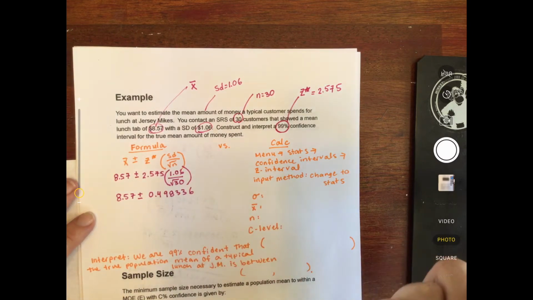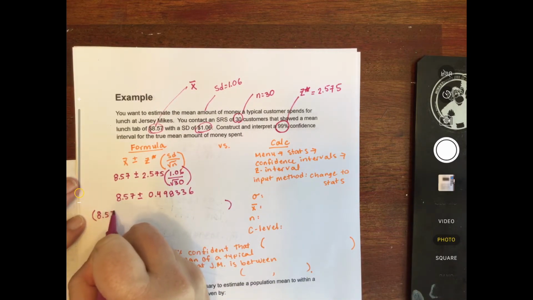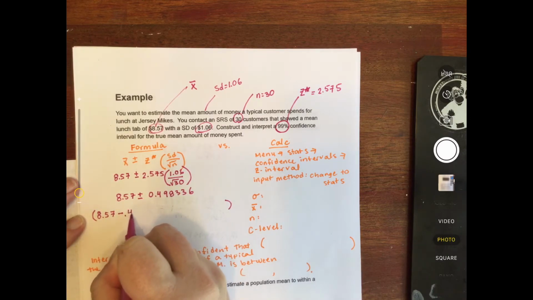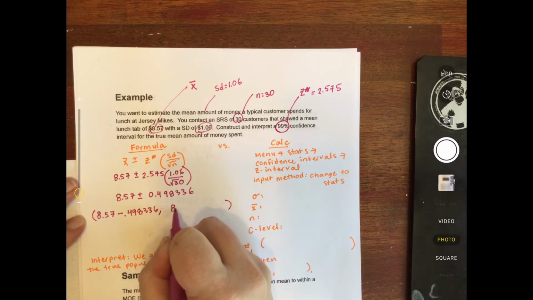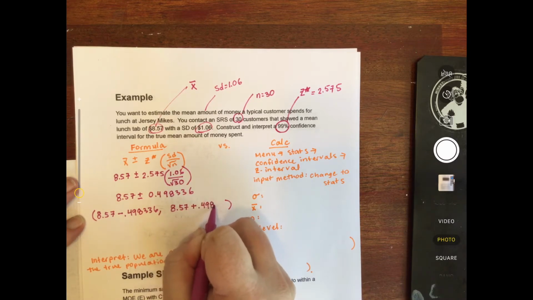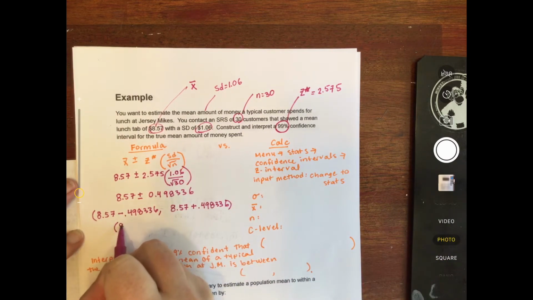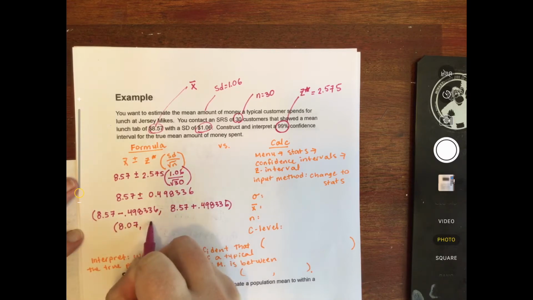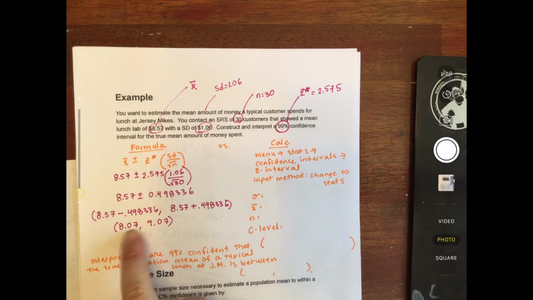0.498336. Well, how do I actually find the range of values, the lower and the upper bound? Well, the lower bound would be 8.57 minus 0.498336. And the upper bound would be the point estimate, 8.57 plus 0.498336. When I do this, and then I'm going to round, I get 8.07 and 9.07. I rounded here just because I know that when we are doing dollars and cents, we only go to 2 decimal places.